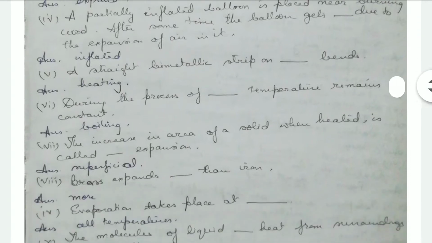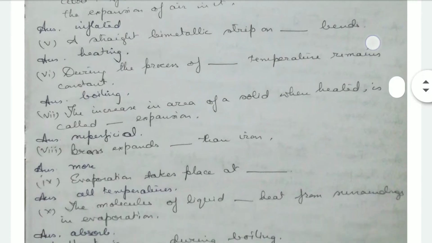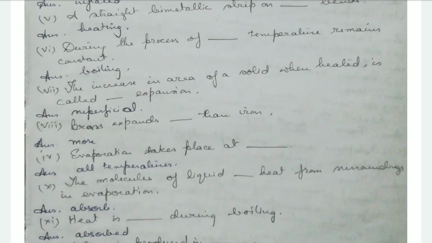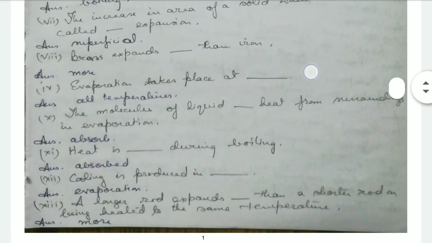During the process of boiling, temperature remains constant. The increase in area of a solid when heated is called superficial expansion. Brass expands more than the iron. Evaporation takes place at all temperatures. The molecules of the liquid absorb heat from surroundings in evaporation. Heat is absorbed during boiling. Cooling is produced in evaporation.